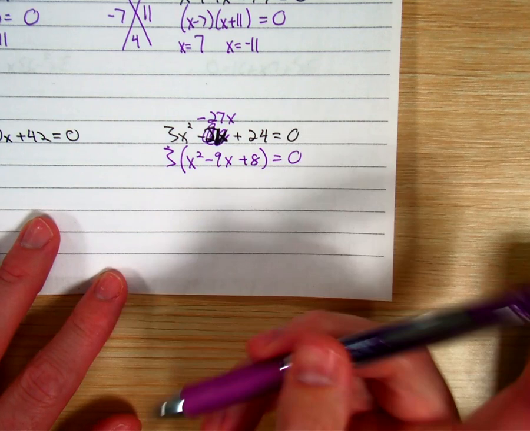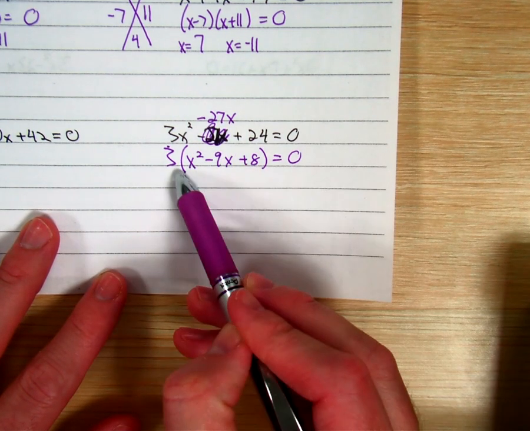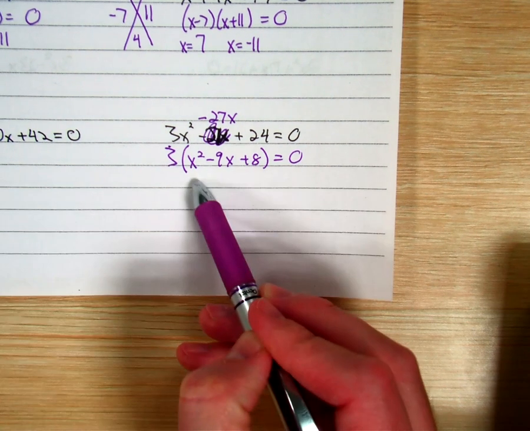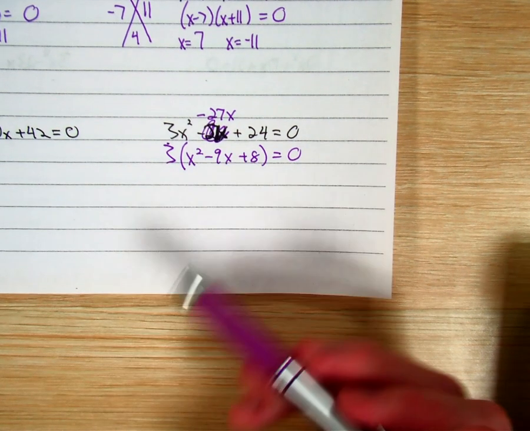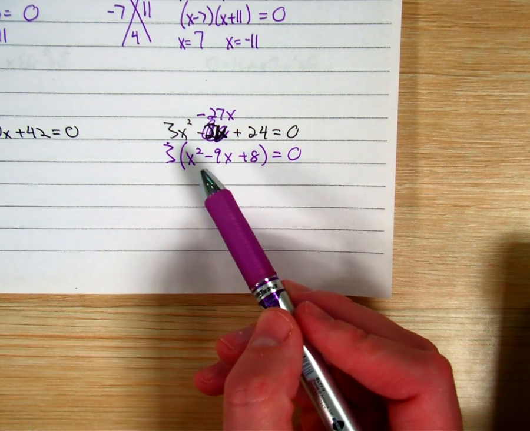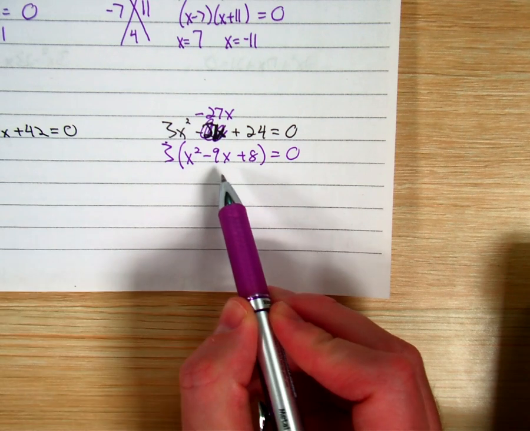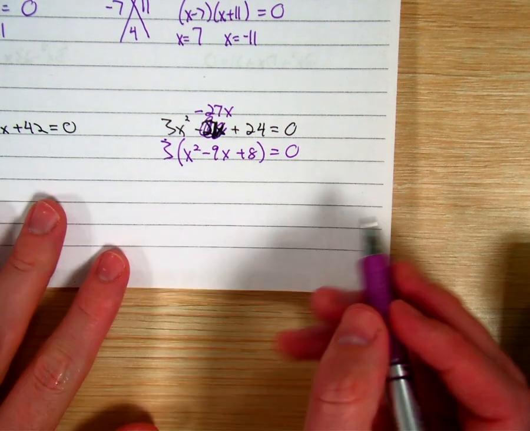Okay, so we kind of factored a 3 out of all the pieces. If we would distribute this 3 back in, we would get right back to where we were. Okay, but now this looks just like our other problems. So it's going to be pretty nice to factor. X squared minus 9x plus 8.